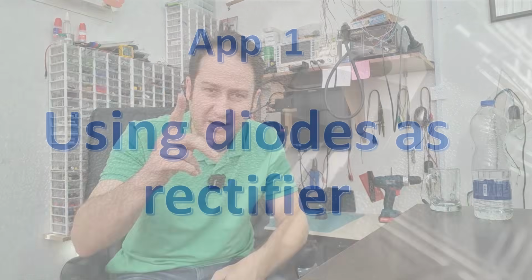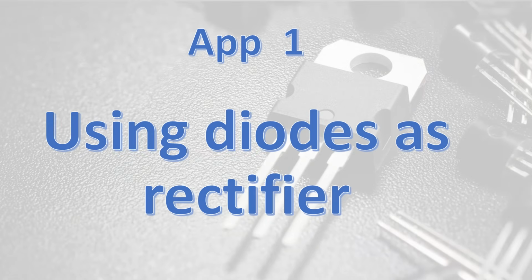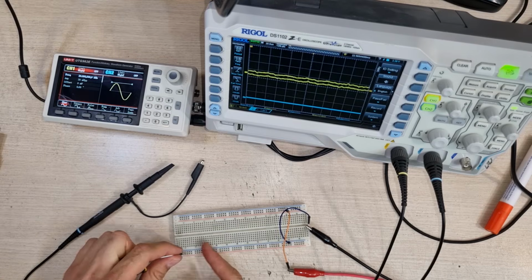Application number 1, using a diode as a rectifier. Diodes can pass electricity only in one direction. If you put a diode in an alternating current path, it will allow electricity in one direction and block the opposite direction.